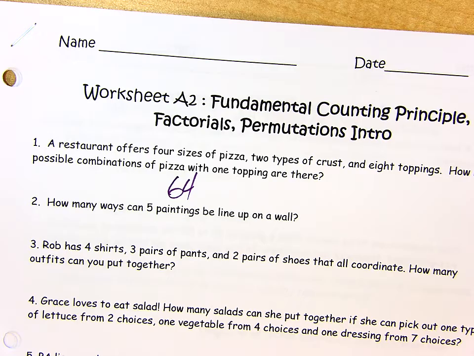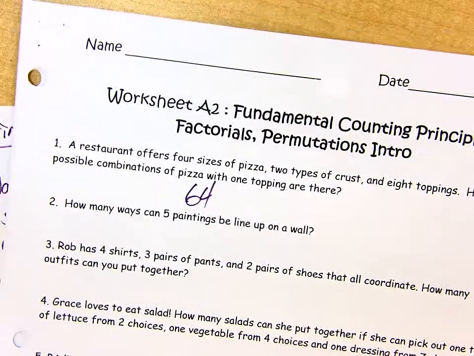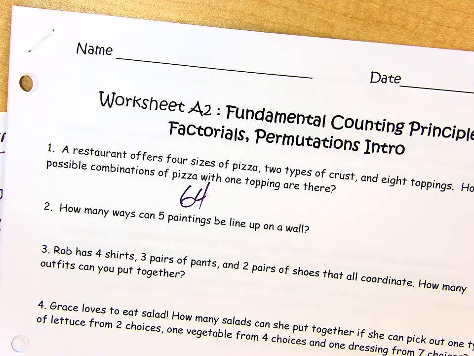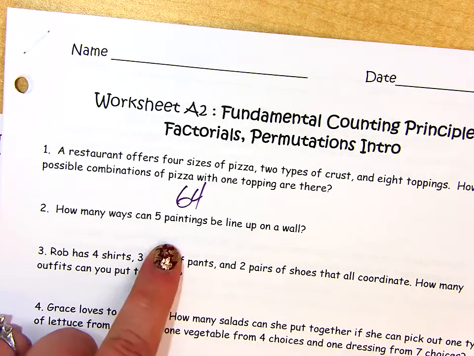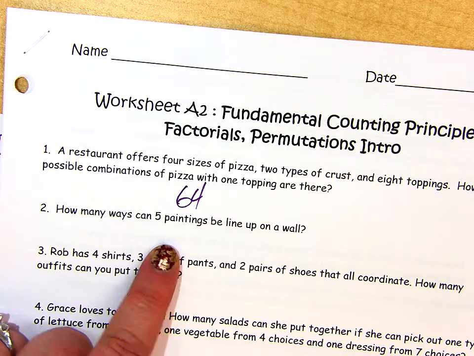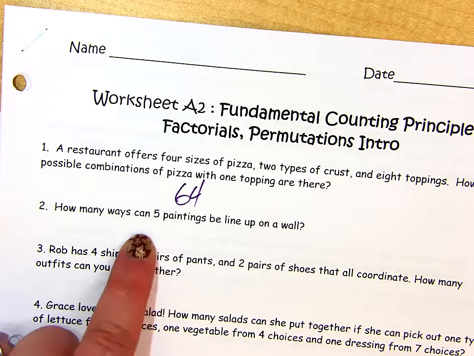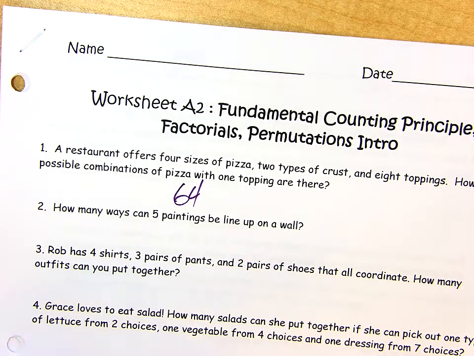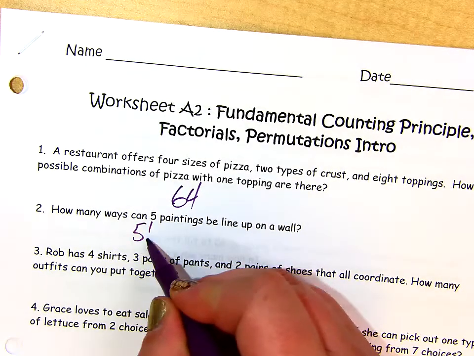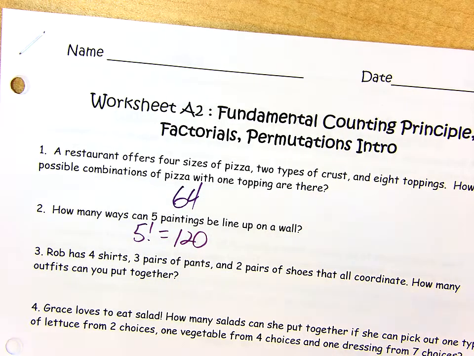Number 2, you already know the answer to. I would say 120. Right, that's a factorial problem. You have 5 choices for the first painting, then 4, then 3, then 2, then 1. So 5 factorial, which we just did, was 120.